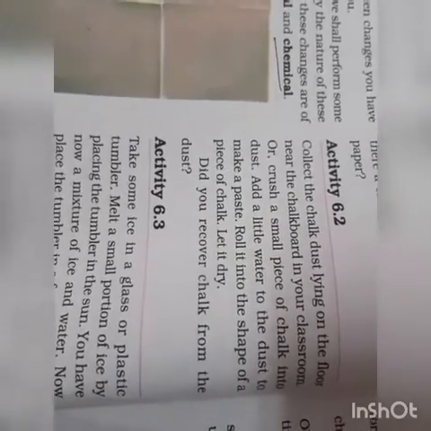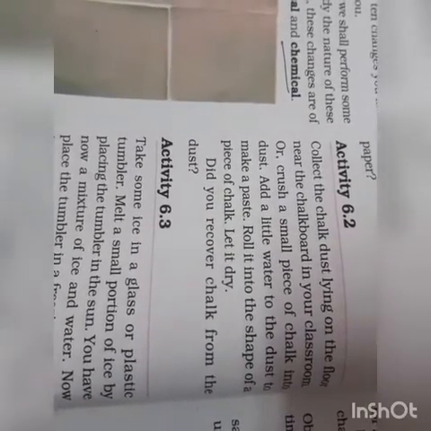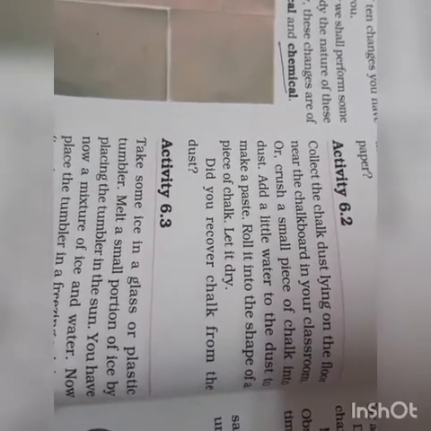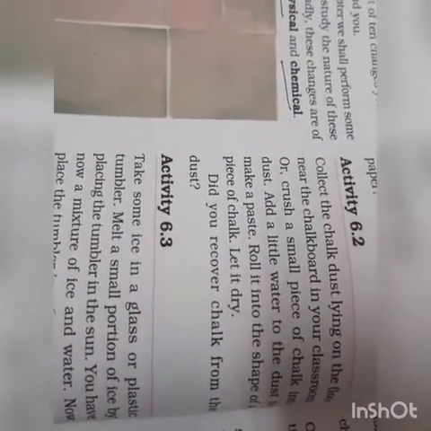Now activity 6.2: collect the chalk dust lying on the floor near the chalkboard in your classroom, or crush small pieces of chalk into dust. Add a little water to the dust and make a paste. Roll it into the shape of a piece of chalk. Did you recover chalk from the dust? No, we cannot recover the chalk from the dust. You can try that also.